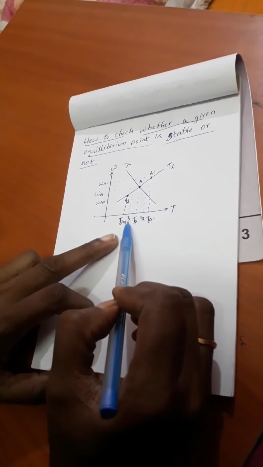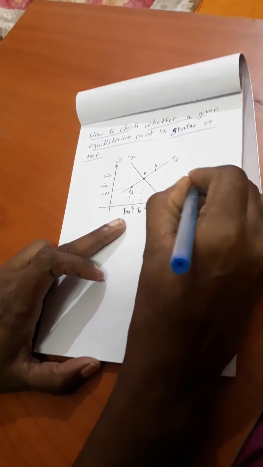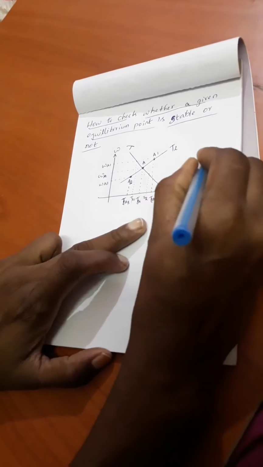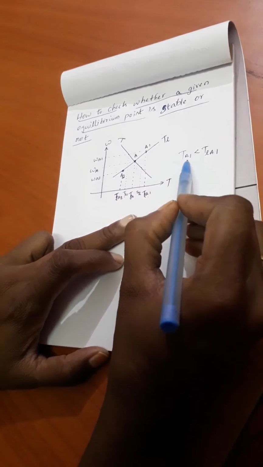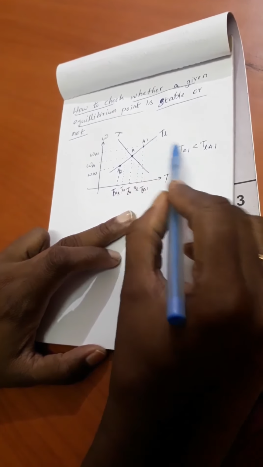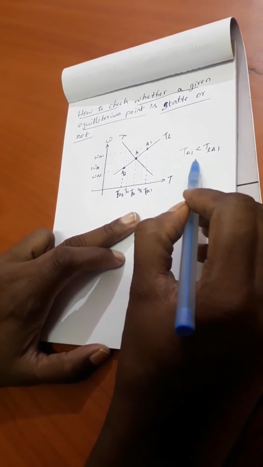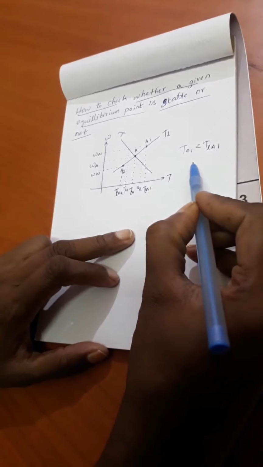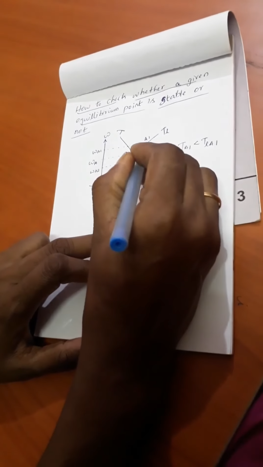If you check the values of the torque, the TA1 value is less than TLA1, which means the motor torque at the point A1 is less than the load torque TLA1. Due to that, deceleration takes place, which makes the speed of the system decrease.